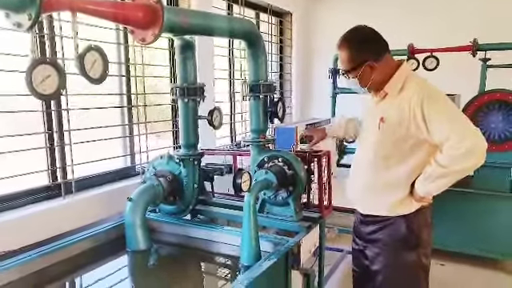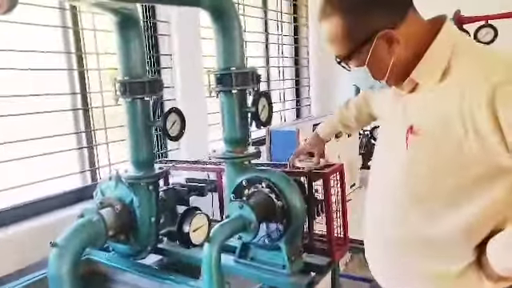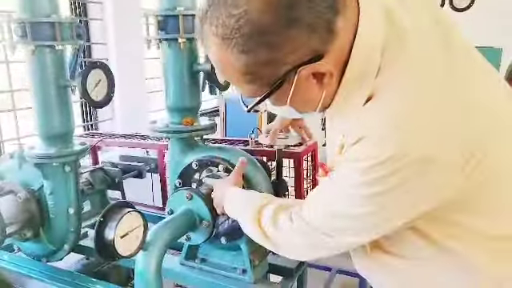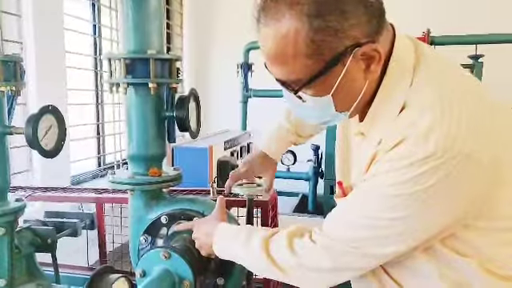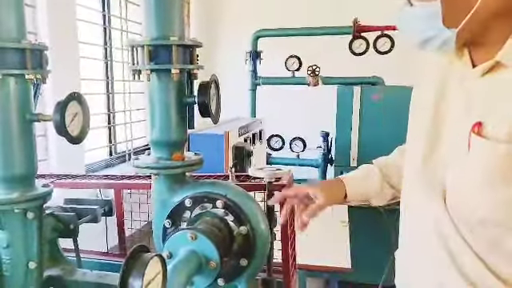Here you have the guide vanes. You can control them. You can see the movement of these guide vanes. You can see the guide vanes are moving when I operate this valve.